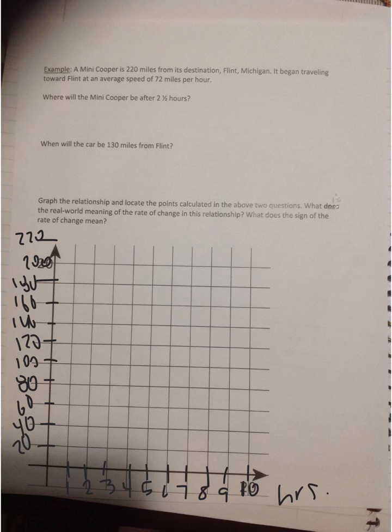Okay, so it's 220 miles from its destination. So we should have adjusted our scales on our graph in class. So there's your 220 miles. I am going to say that Flint, Michigan, this is my destination right here along this x-axis. It's got your hours, but this is where our line's going to be drawn. It began traveling toward Flint at an average speed of 72 miles an hour. So if we have to get from here to there, okay, the line's going to be going down.